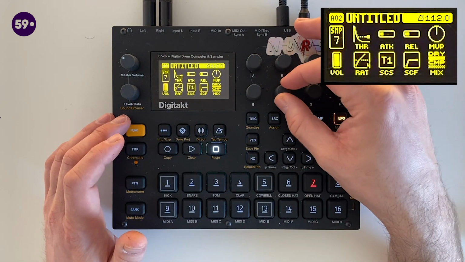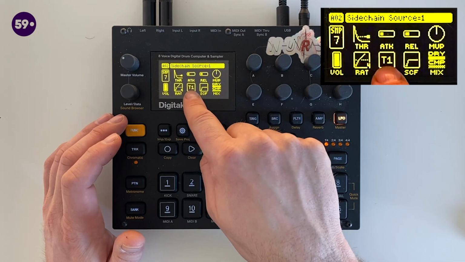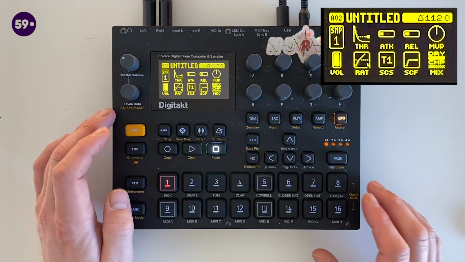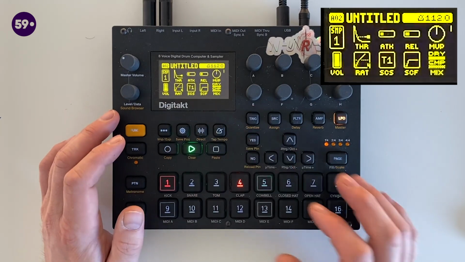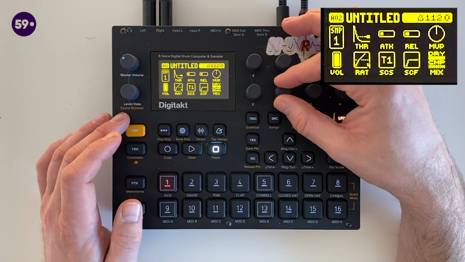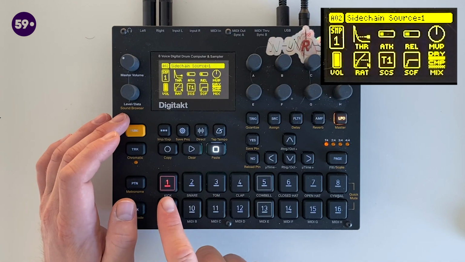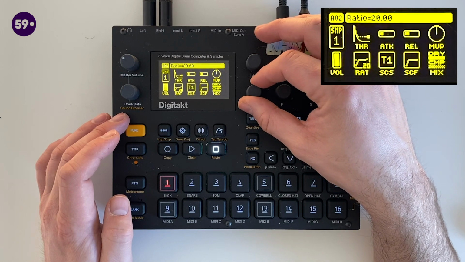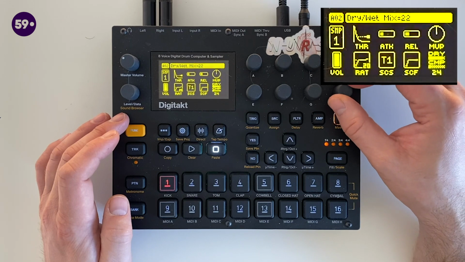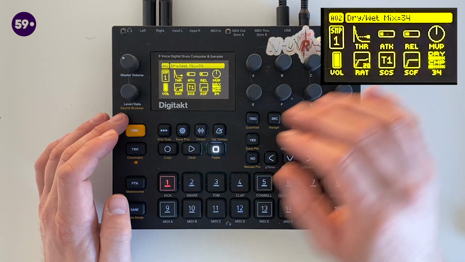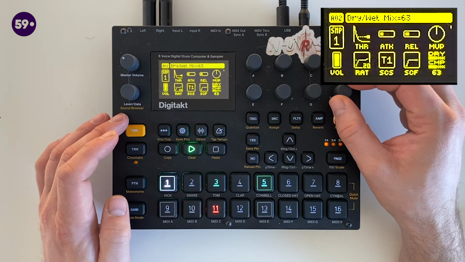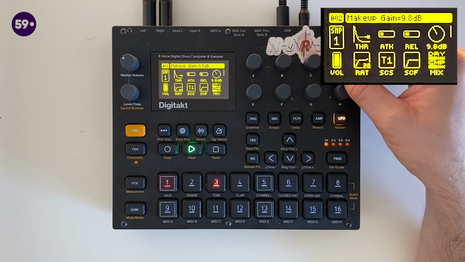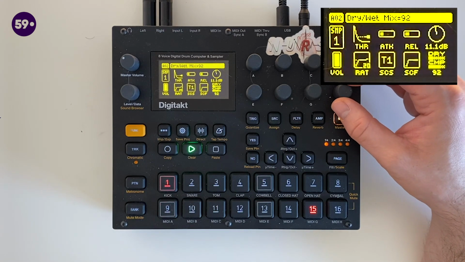That means that if you're using a sidechain effect, let's say I have a kick on my track number 1, and let's say I have this organ playing, and I set the source to track number 1. That means the sidechaining depends on this kick sound, and I open up the ratio to 20 and set this dry wet mix to 40. You see that the sound starts pumping. Let's do that a little more drastic.